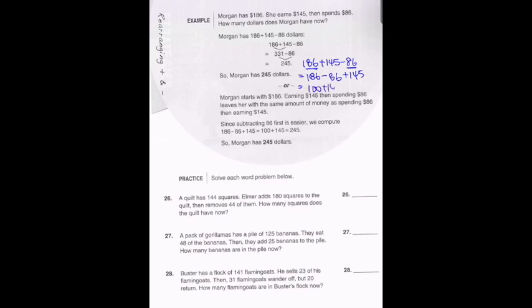So that is going to give us 100 plus 145, which gives us 245. And so we can easily know that Morgan has $245 right now.